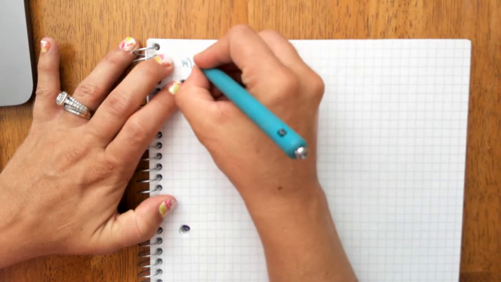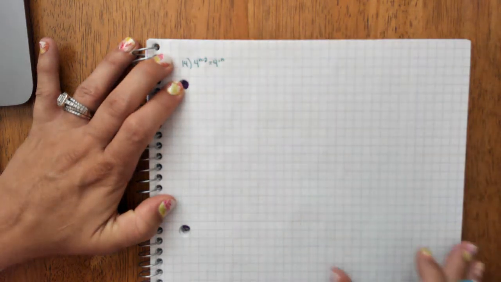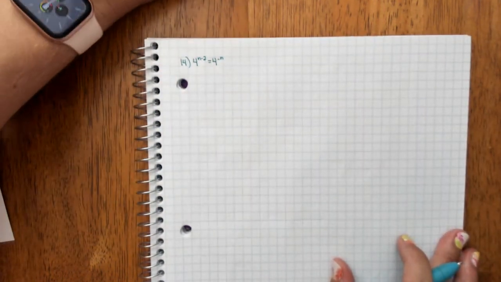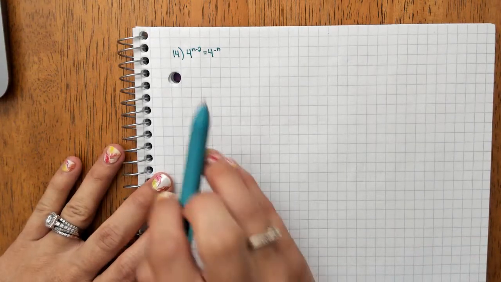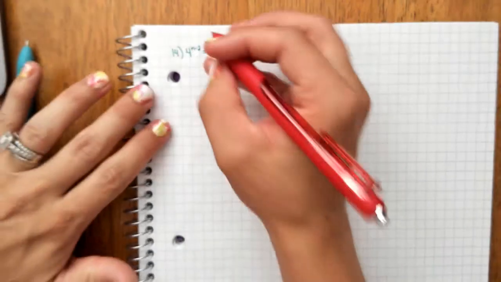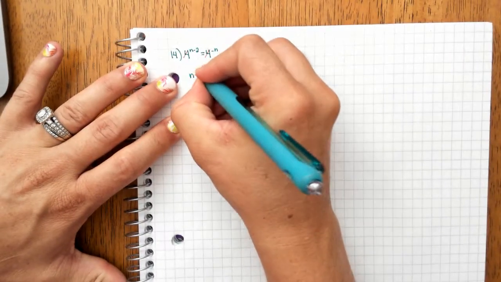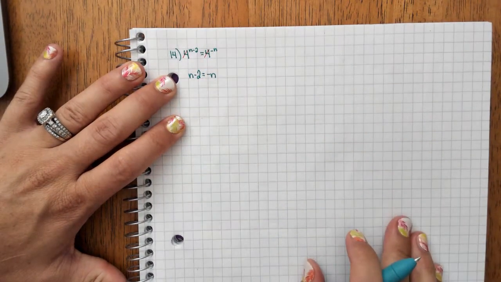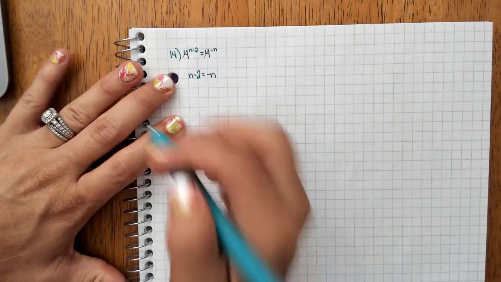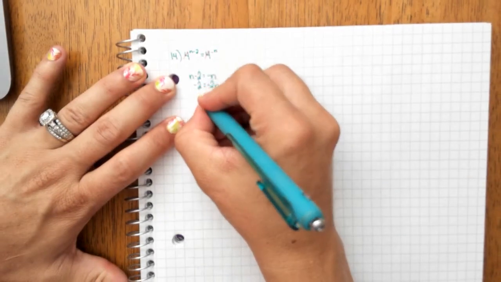So 4 to the power of n minus 2 is equal to 4 to the power of negative n. So on these problems, when the bases are the same, you essentially just get to get rid of them, and your exponents are equal to each other. So n minus 2 is equal to negative n. And you solve. Subtract n on both sides. Negative 2 equals negative 2n. So n equals 1.